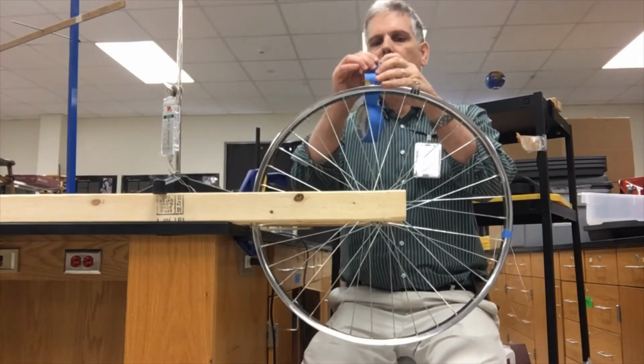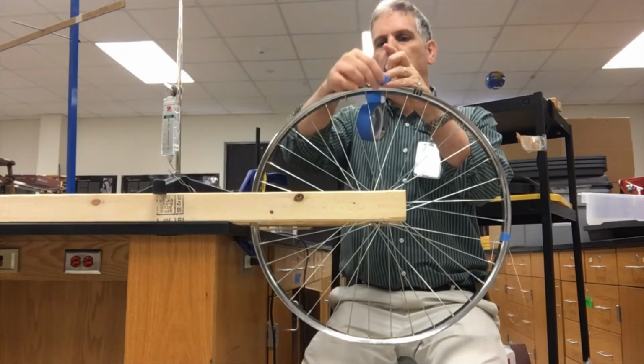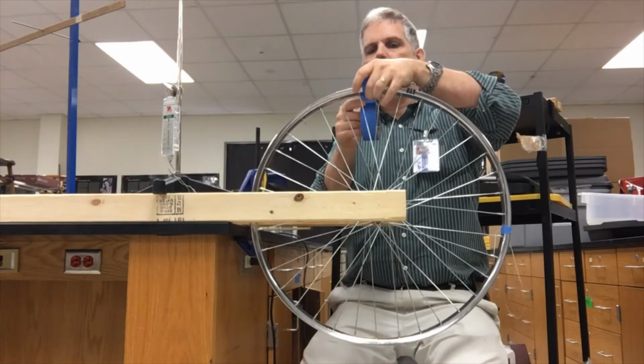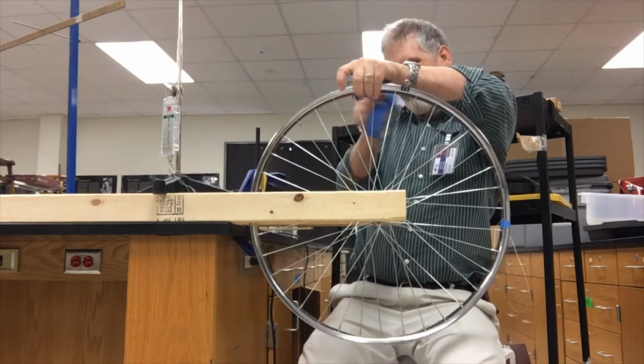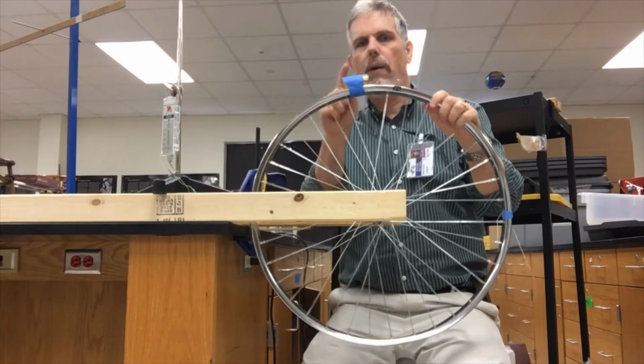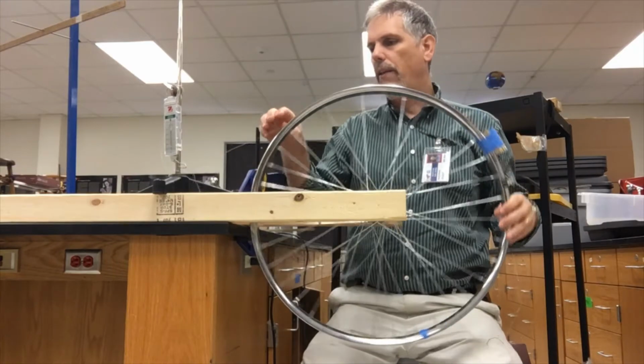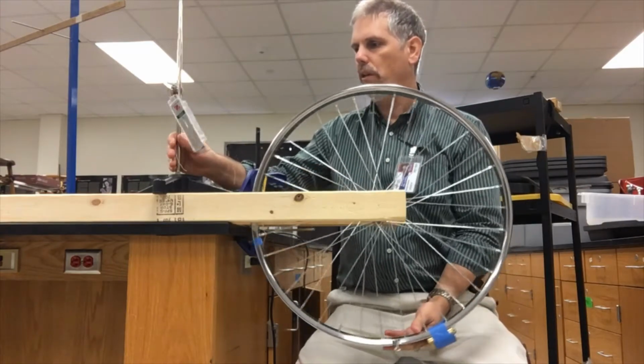And why blue tape? Because it's light and it doesn't add enough mass for me to have to add any more counterbalances. There are other ways that I tried to do this that were just way too hard. So now I have a 500 gram mass put here, just wherever, and then I have a spring scale here.